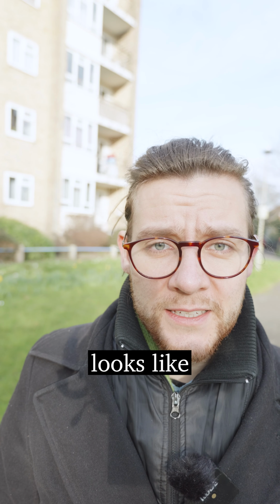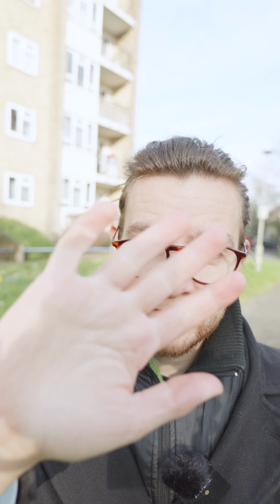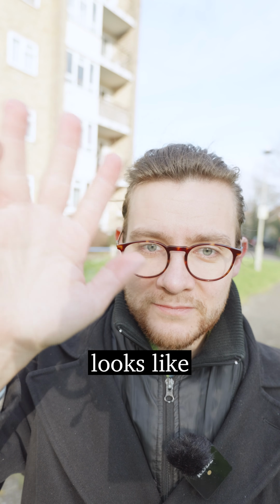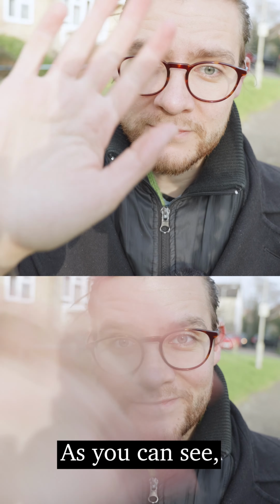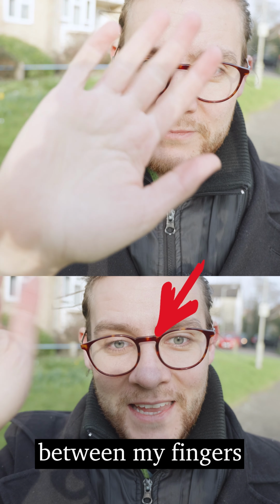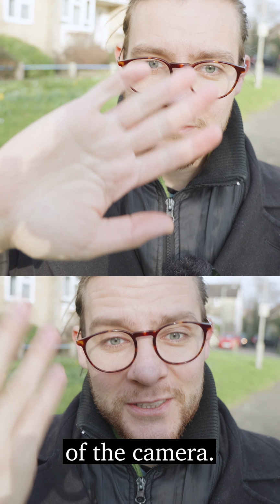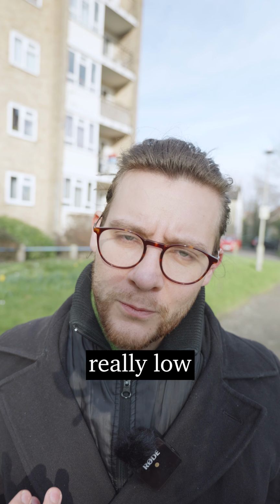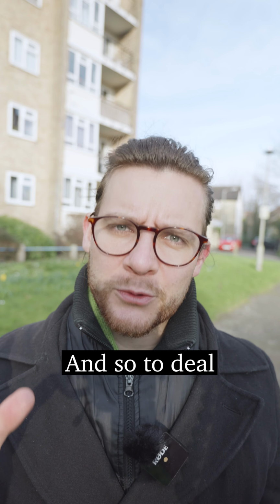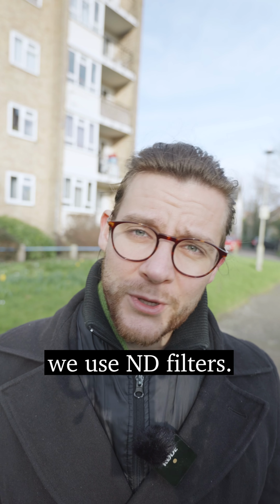Here is what motion looks like without an ND filter. And here is what motion looks like with an ND filter. As you can see, there is a lot more motion blur between my fingers there, and that is achieved by the shutter speed of the camera. And because it is really low, we basically always get too much light. And so to deal with all of that light, we use ND filters.